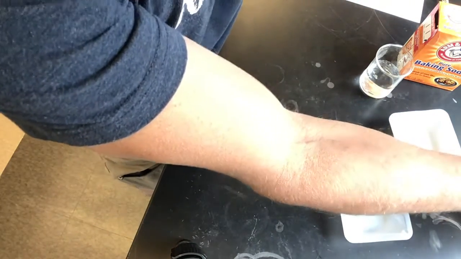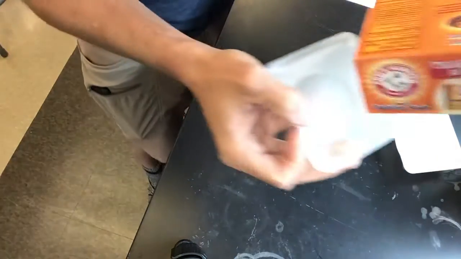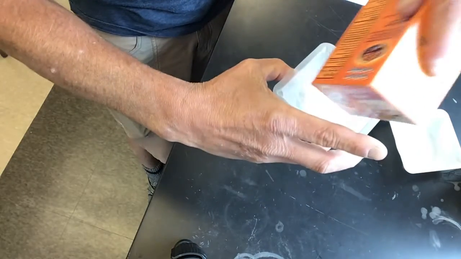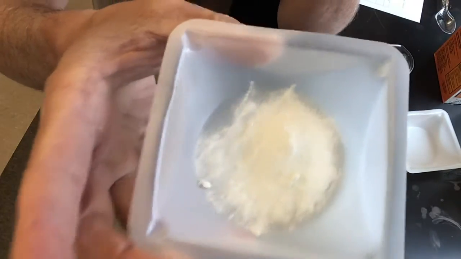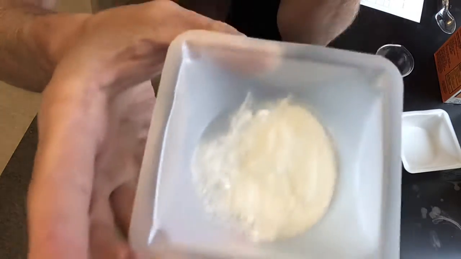The second chemical is the sodium bicarbonate, also known as baking soda. So there it is. This stuff is powdery. It's also white.